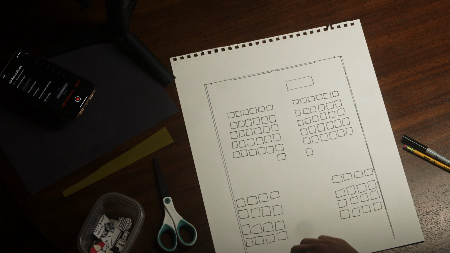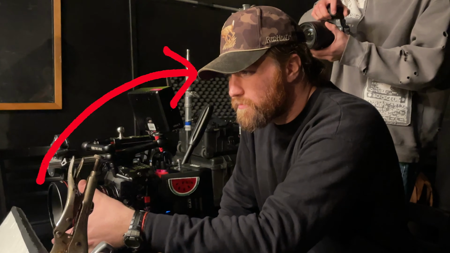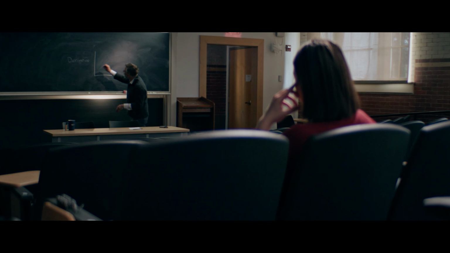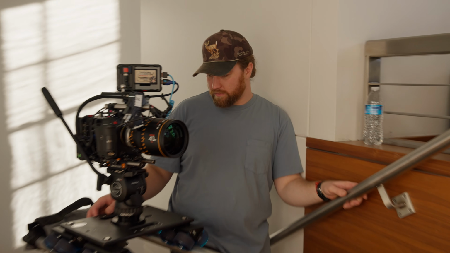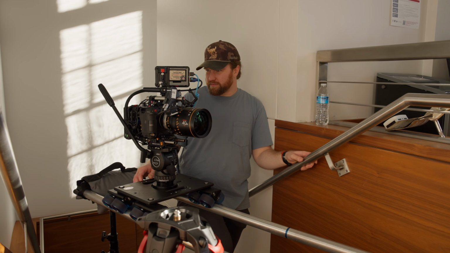In front of me is a poorly drawn floor plan on which I'm going to build a lighting diagram to show you how my cinematographer and I achieved the look of a commercial that I recently wrote and directed. Jack Ohrman, my DP, shot this on the Canon C70 with Atlas Orion anamorphic lenses.